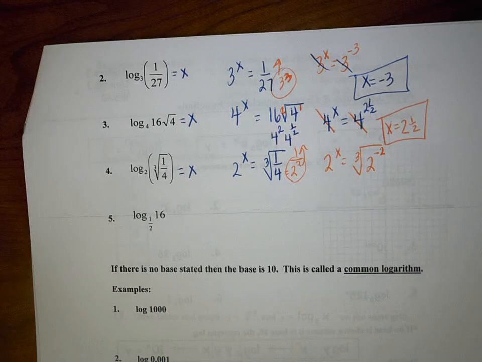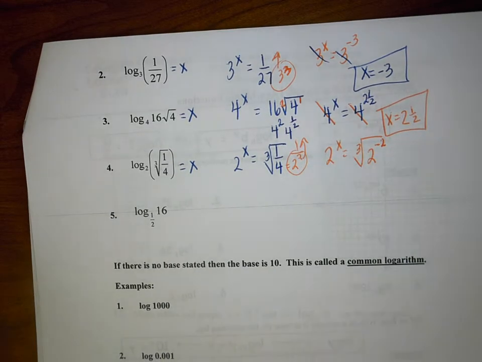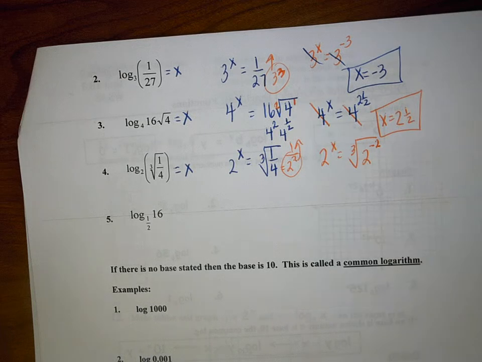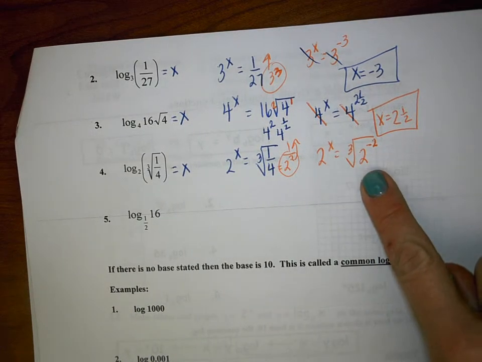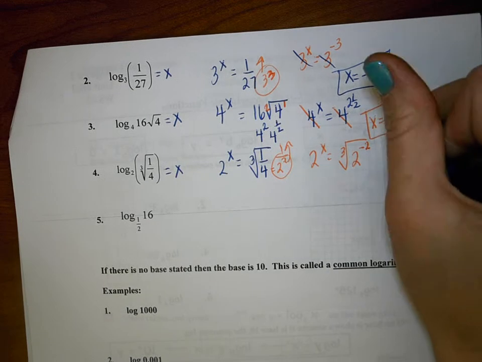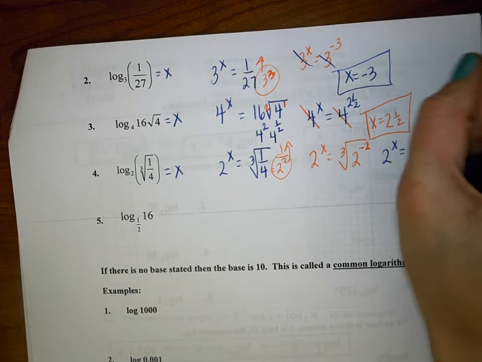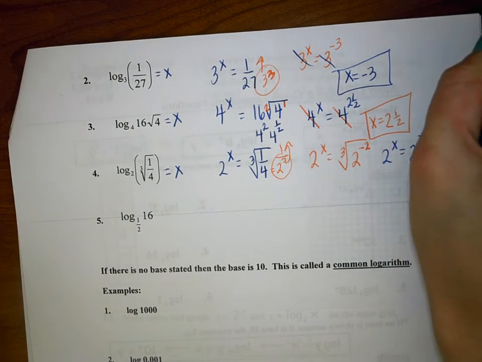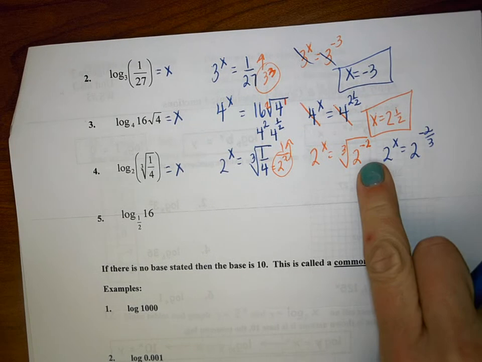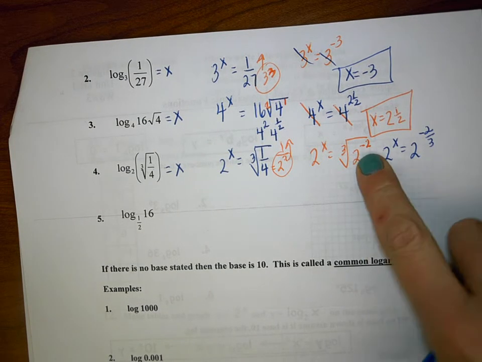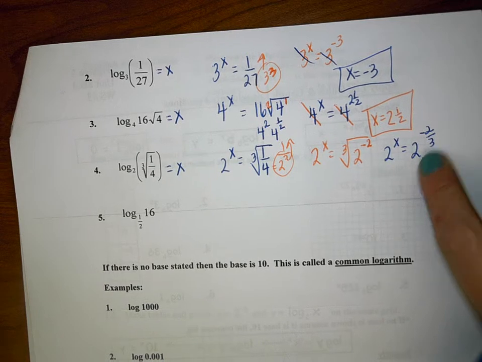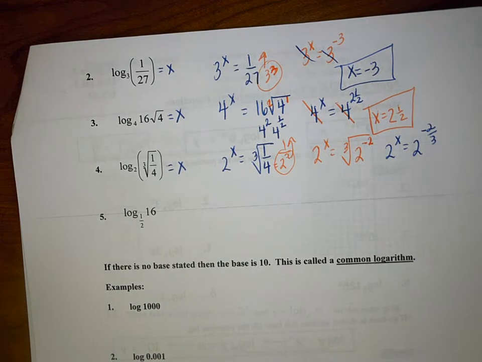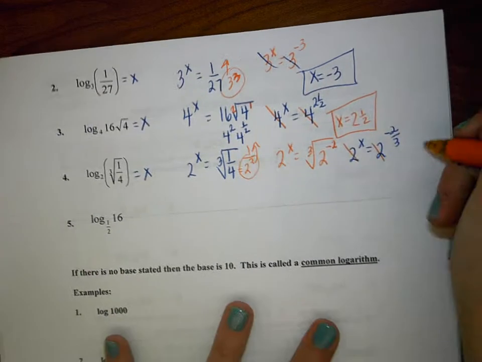And then now you're going to change this to a fraction just like we had with 4, the square root of 4. How are you going to change this one? Exactly. So you have 2 to the x equals 2 to the -2/3. Because -2 is my exponent, and so that goes on top, and the 3 is my root, which goes on the bottom. Which means that my answer is what? -2/3. Exactly.